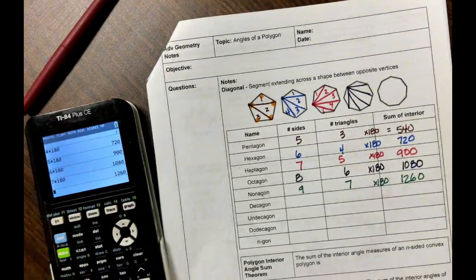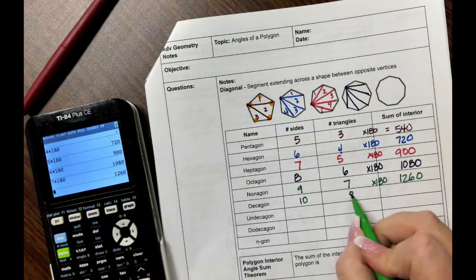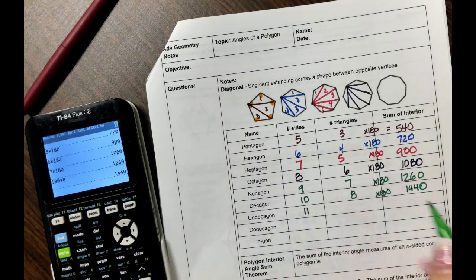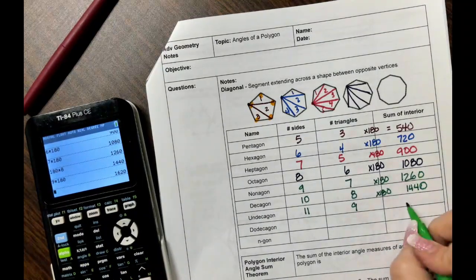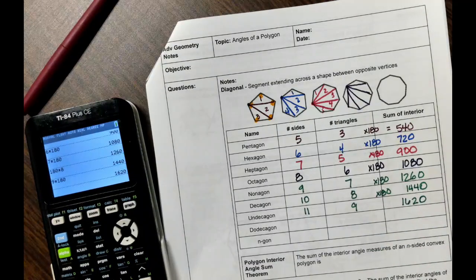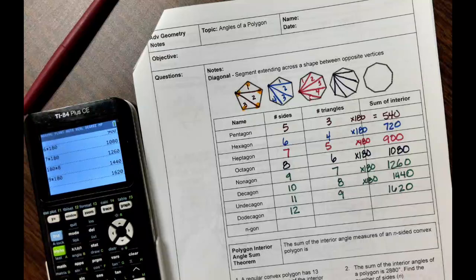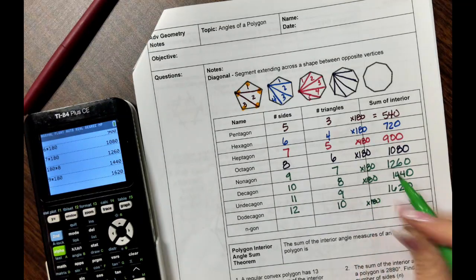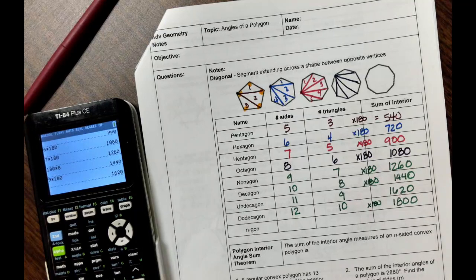A decagon has 10 sides, which means it has 8 triangles. Each of those times 180 is 1440. An undecagon is an 11-sided figure, which means it has 9 triangles, which would be 1620 degrees of interior angles. A dodecagon would be a 12-sided figure. A 12-sided figure has 10 triangles, and times 180 would be 1800. Anything past 12 is just called an n-gon. You can have a 13-gon, a 15-gon, a 20-gon, whatever it is. An n-gon has n sides, so a 23-gon has 23 sides.